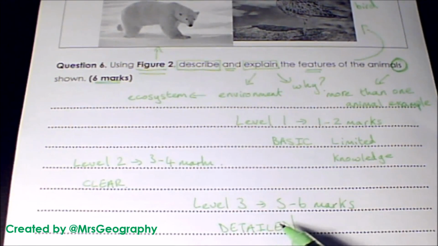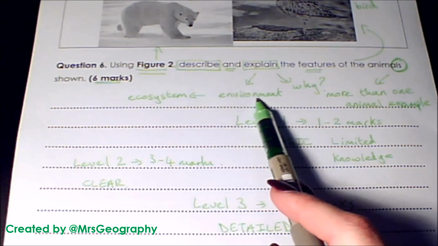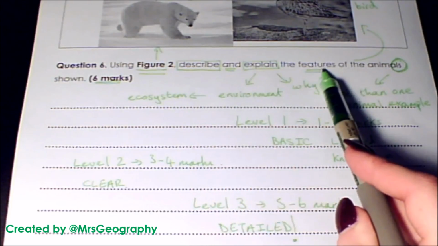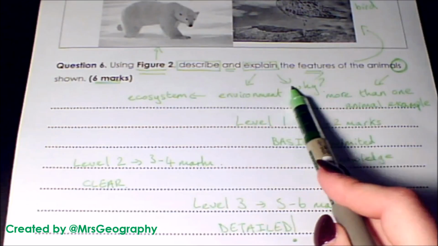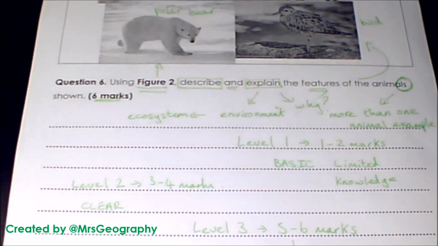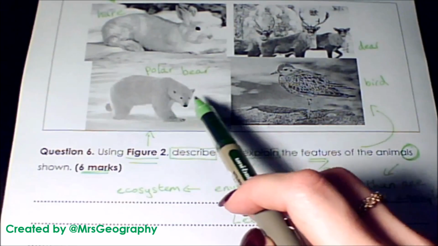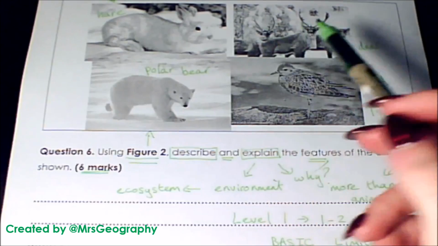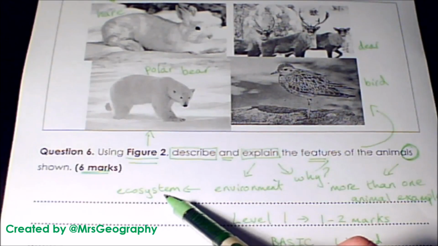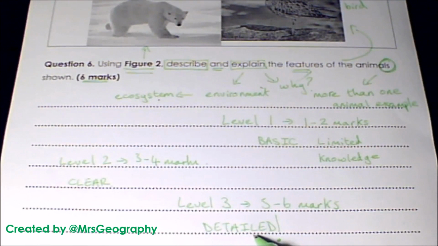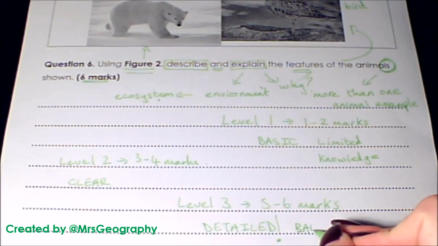For your answer to be detailed, you need to apply detailed amounts of knowledge of the environment these animals live in, the ecosystem they live in, and link their specific features back to the environment. So really, you're thinking about how each of these individual animals survives in this particular type of ecosystem. Now, not only do you need to give detail for a level 3 type of answer, but your answer must be balanced.